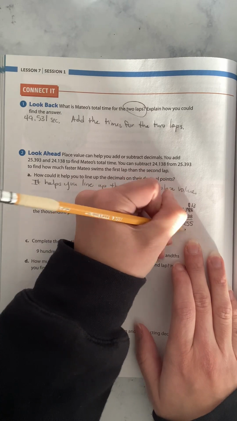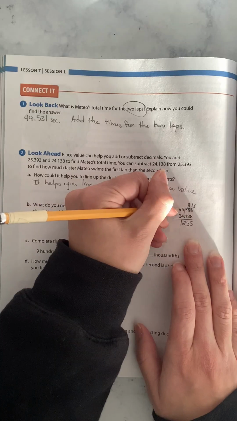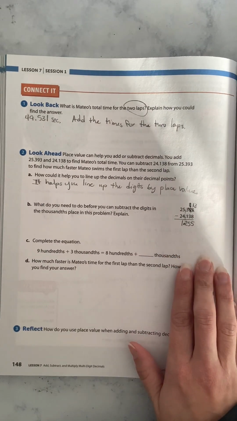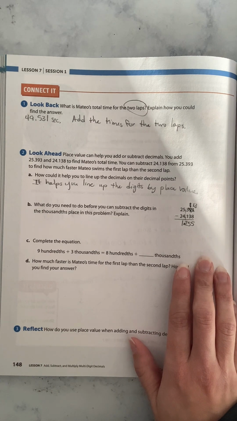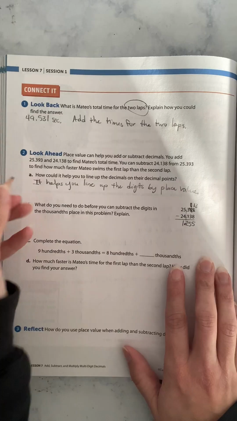Now that decimal does have to come down, right? We've got our decimals here. We keep everything lined up. 5 minus 4 is 1. And then 2 minus 2 is 0, which I don't have to write there because if it's on the outside, it doesn't change the number. So my answer is 1.255 seconds faster, right? So here again, we need to regroup.